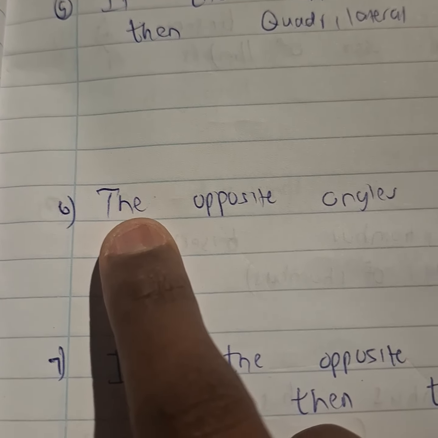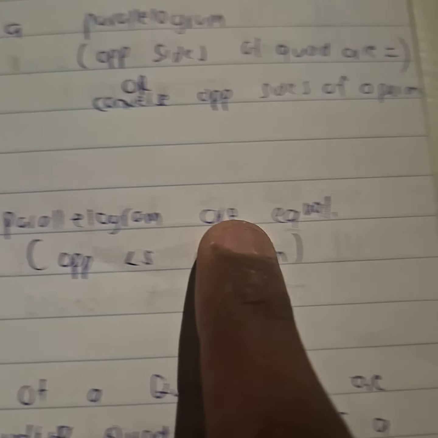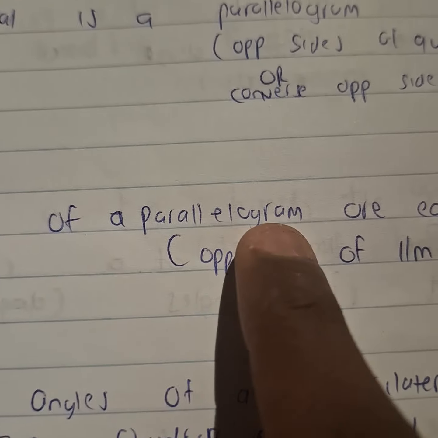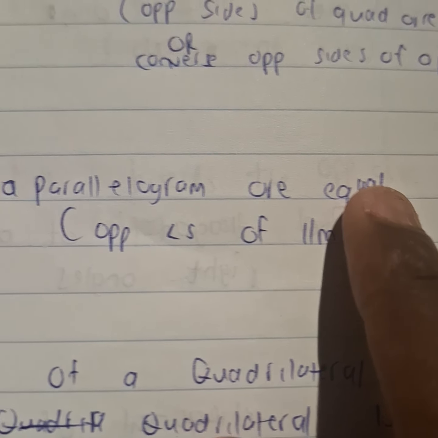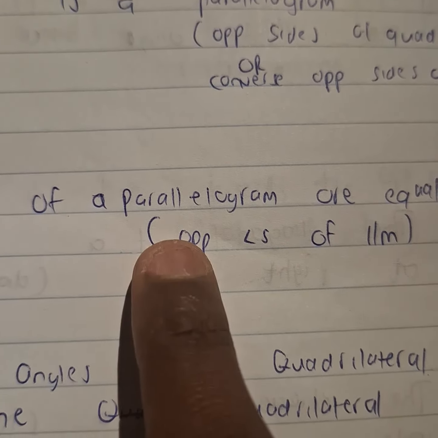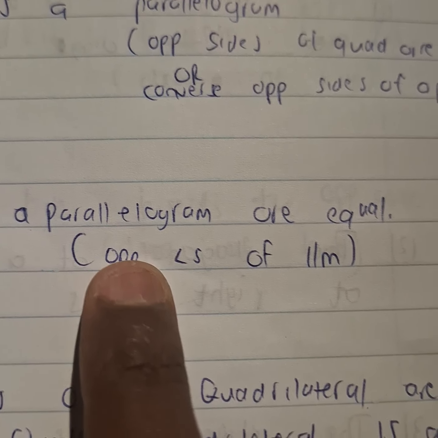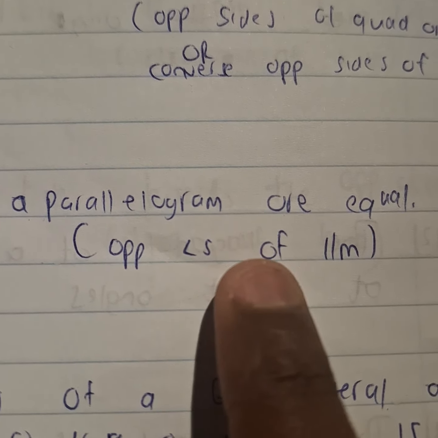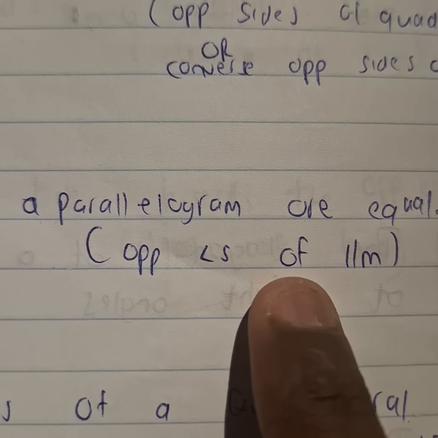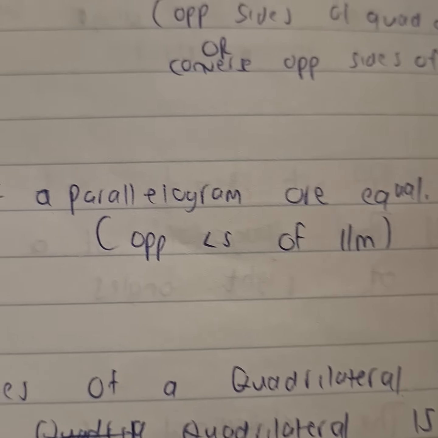Statement number 6. The opposite angles of a parallelogram are equal. We need to know that the opposite angles of a parallelogram are equal. Okay, and whenever we actually find a particular angle having used this particular understanding, then we can always write as our reason op angles of parallelogram. Op angles of parallelogram.